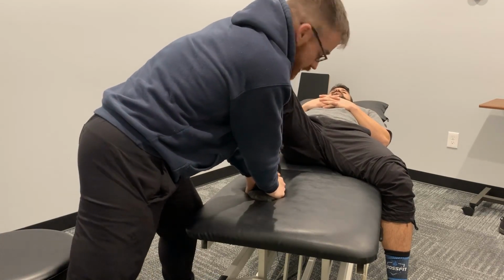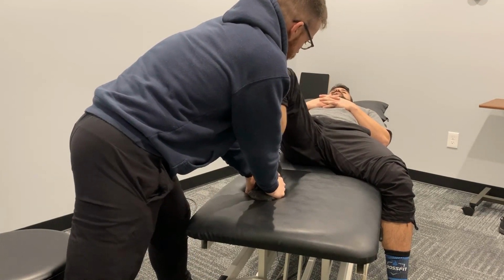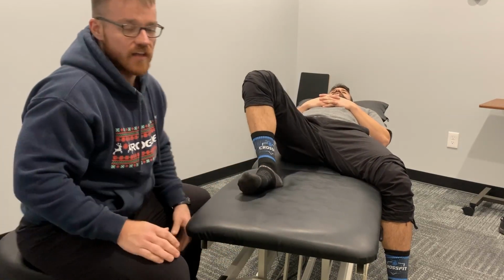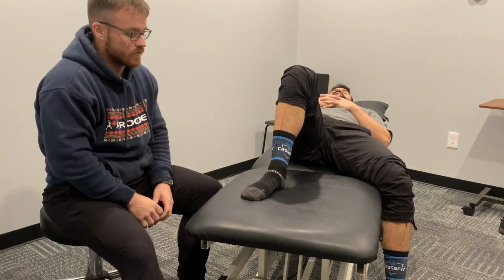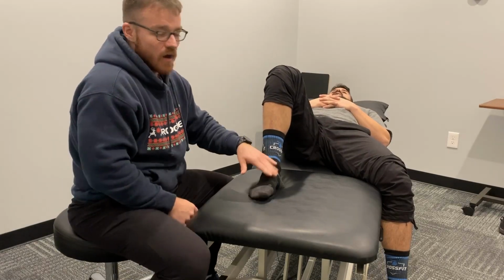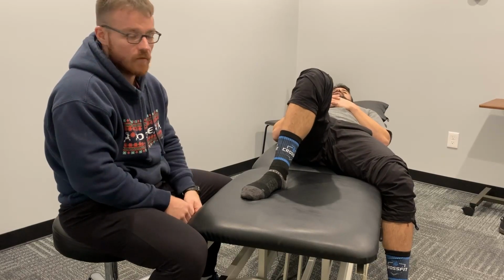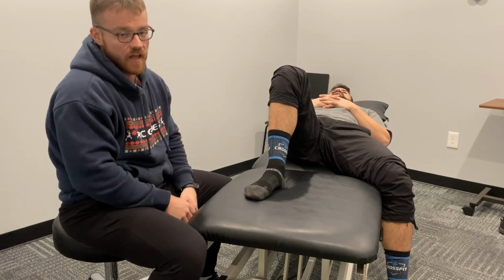Is there enough mobility? Or can we expect this person to need to try and sneak some mobility out of their foot? And that's where we'll see that valgus collapse with a squat or with a run. And why we care about that is that when the foot collapses, the knee has to take a lot more force and the hip has to do a lot more work.